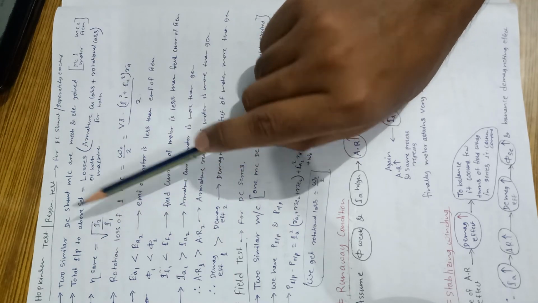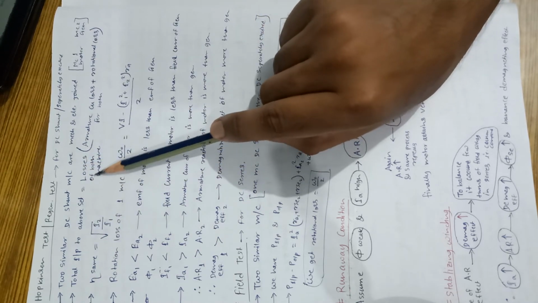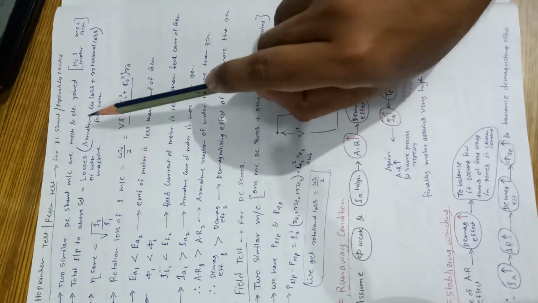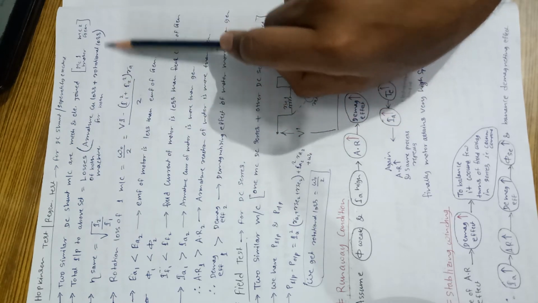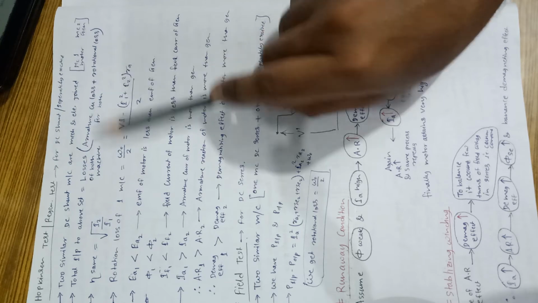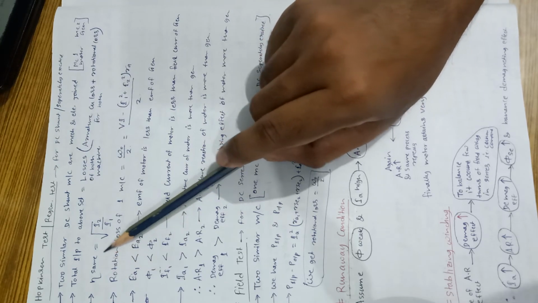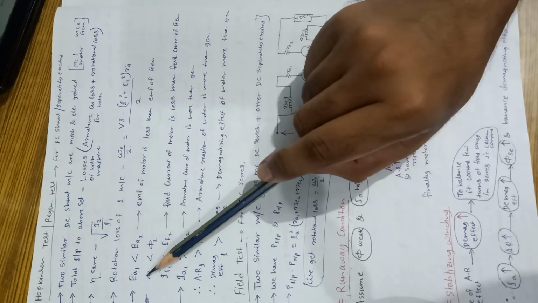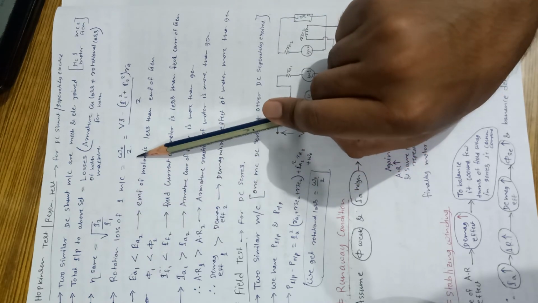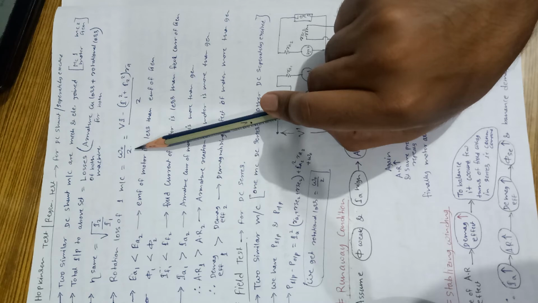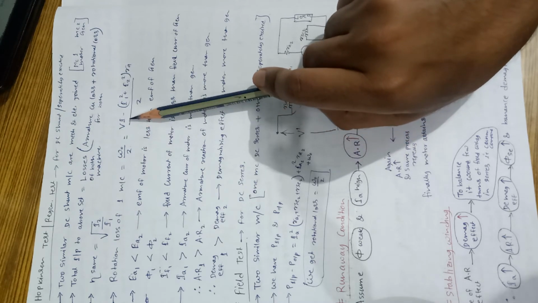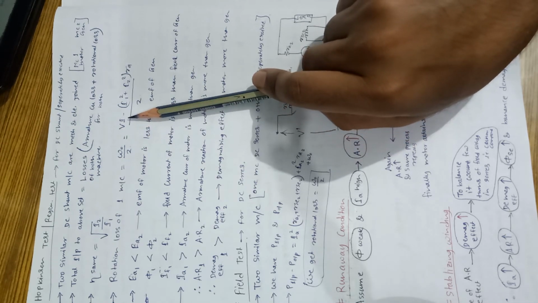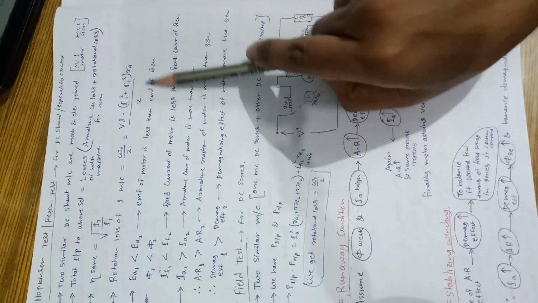Total input to the set is equal to the losses of both machines, armature copper loss plus rotational loss for both. Efficiency is the same, that is root of I2 square, I2 upon I1. The rotational loss of machine 1 is equal to omega naught upon 2, and that is V1(I1 minus I). This is the formula.